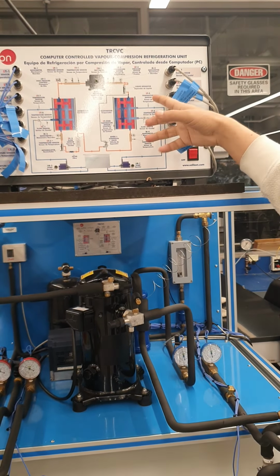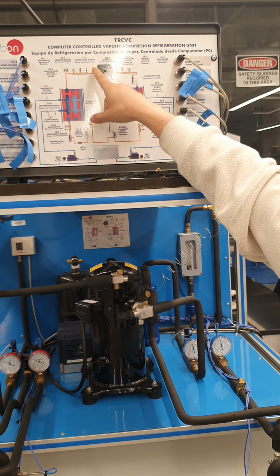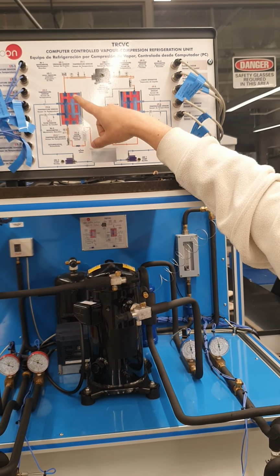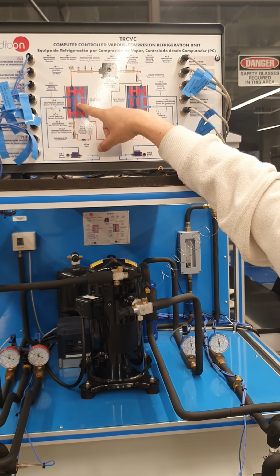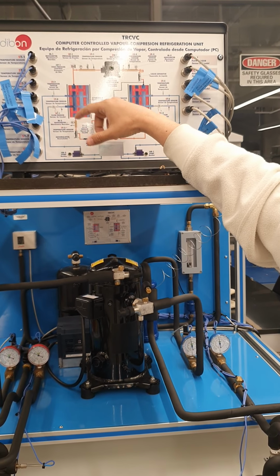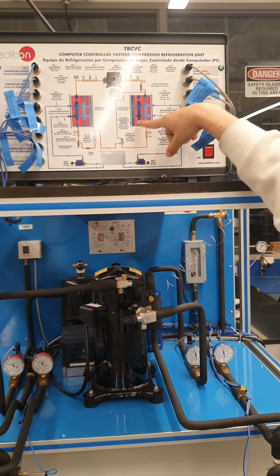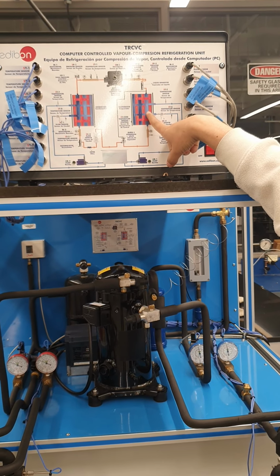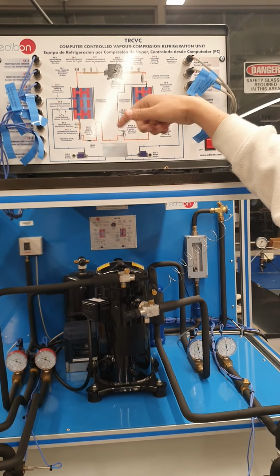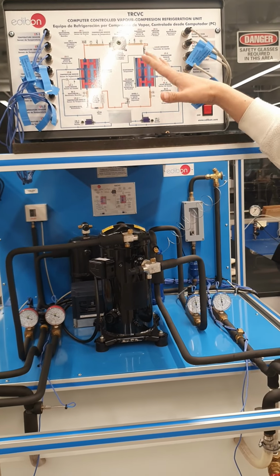So what happens in this cycle? The compressor pumps the refrigerant R134A to the condenser. Then it cools down in the condenser. Then through the expansion valve, it goes to the evaporator. After that, it goes again to the compressor. So this cycle happens again and again.